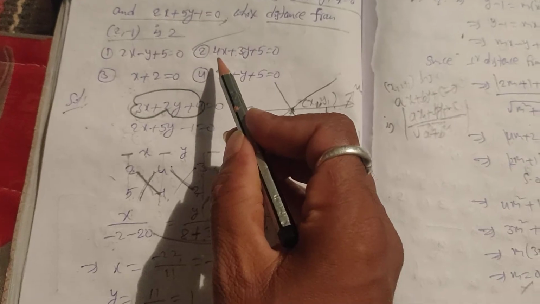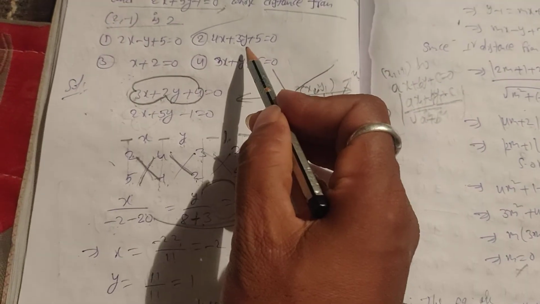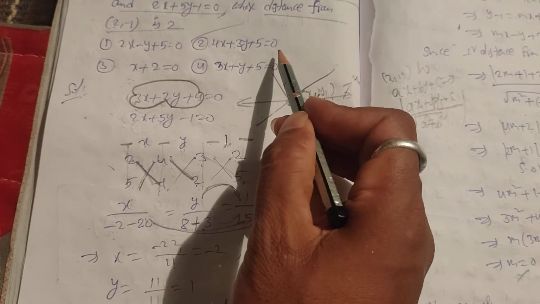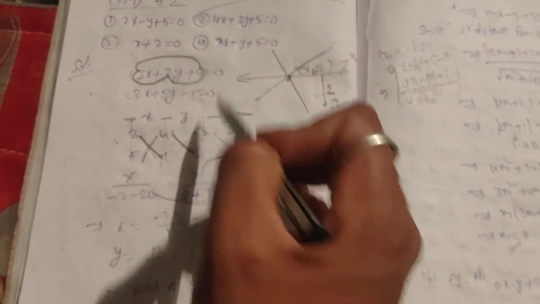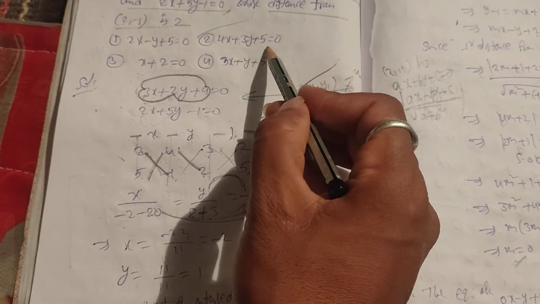In the second equation also, 4 into minus 2 is minus 8, plus 3 into 1, 3, plus 5: minus 8 plus 3 is minus 5, minus 5 plus 5 is equal to 0.